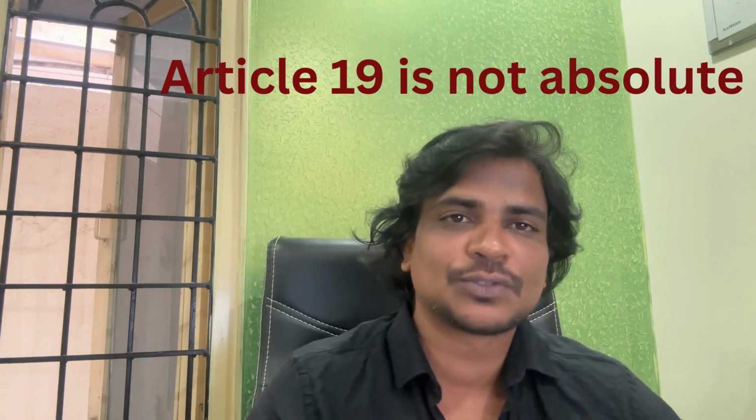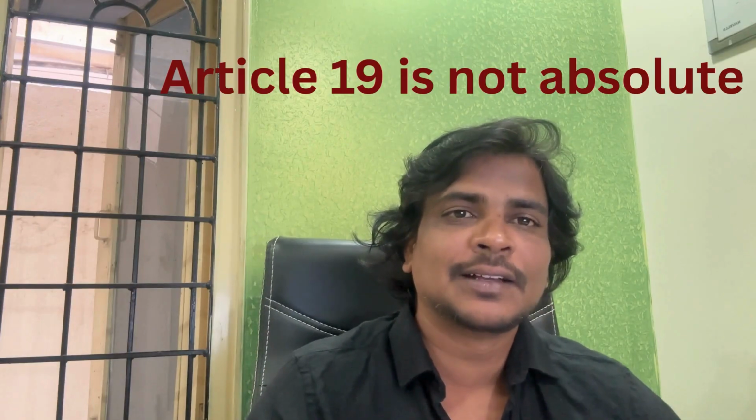Article 19 guarantees you certain freedoms. Those freedoms are freedom of expression, which is very fundamental for all living beings, freedom of possession, freedom of movement, freedom of association, and freedom of assembly. Remember, these freedoms are not absolute. They are subject to reasonable restrictions according to sovereignty, public order, and certain conditions when they occur.